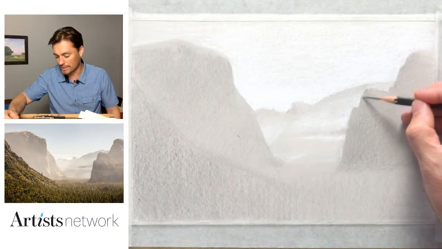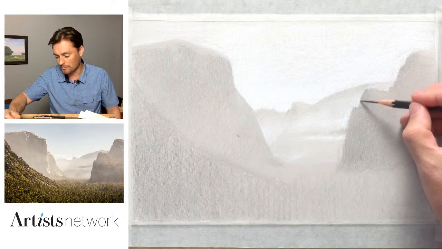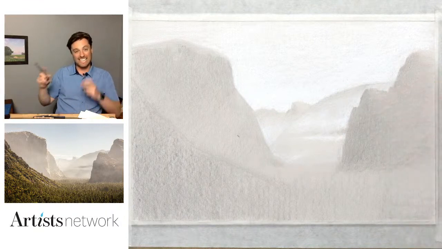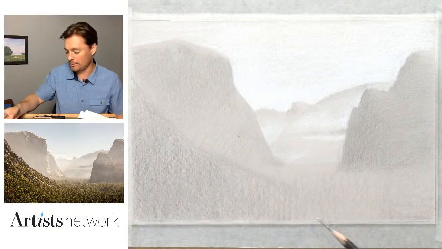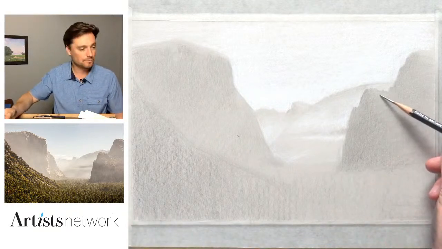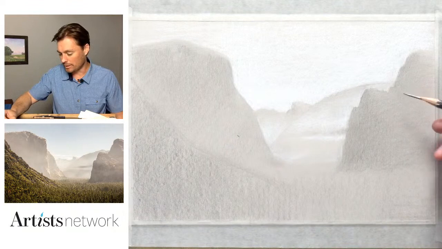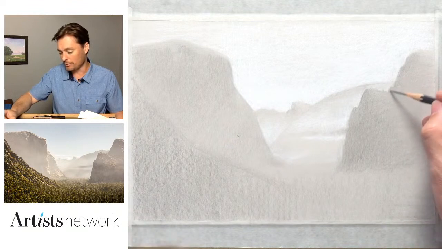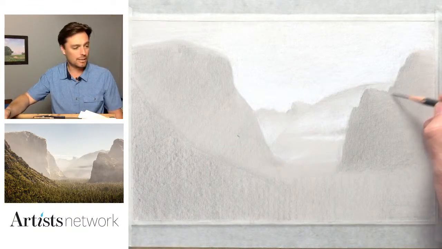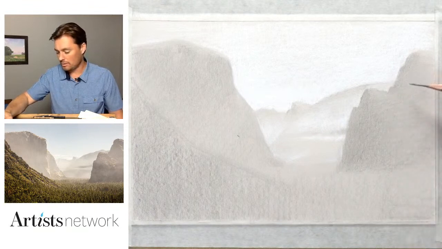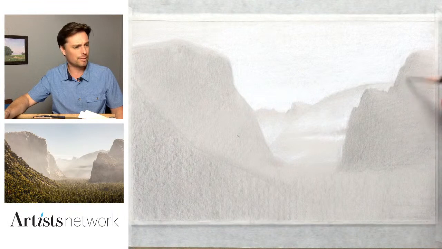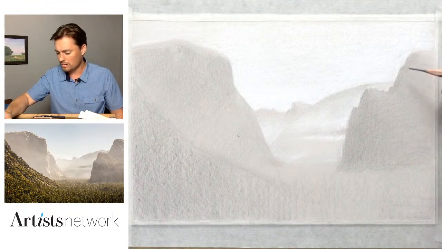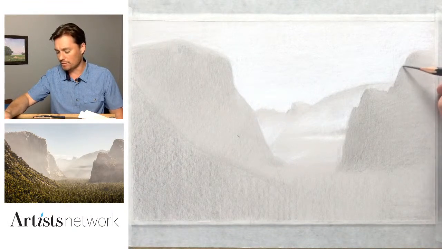And that graphite kind of cuts into the charcoal, and it carves it away a little bit in an interesting way. So it's one of the things I'm thinking about here, because the way we deal with those edges can be subtle expressions of the landscape that the viewer picks up on.